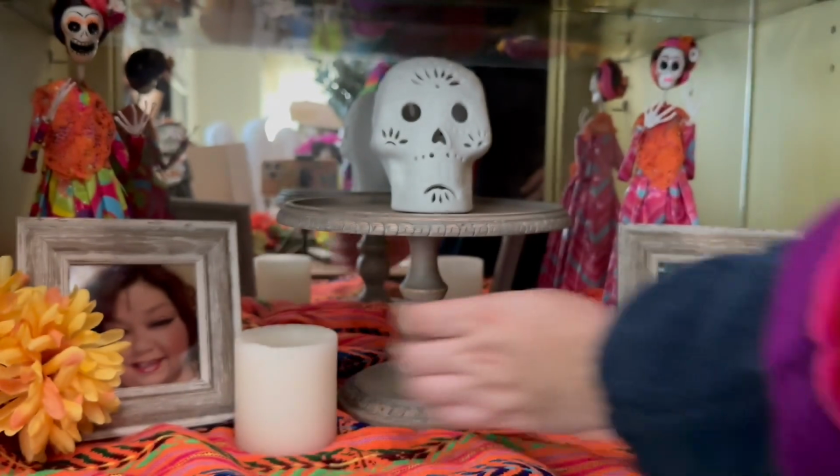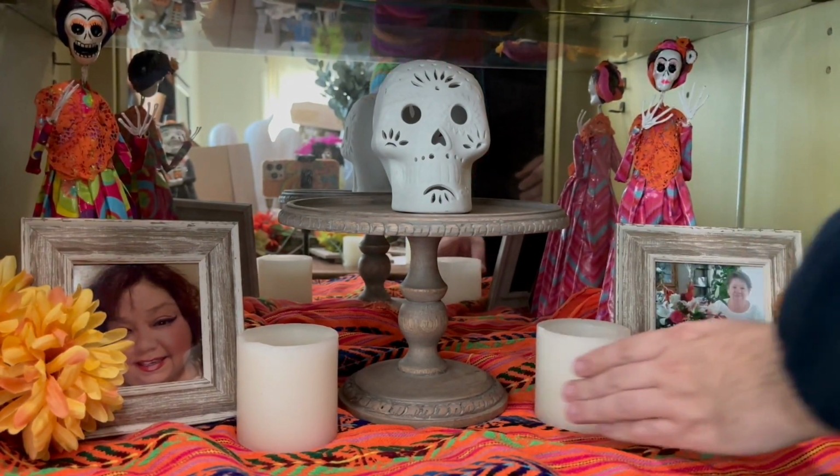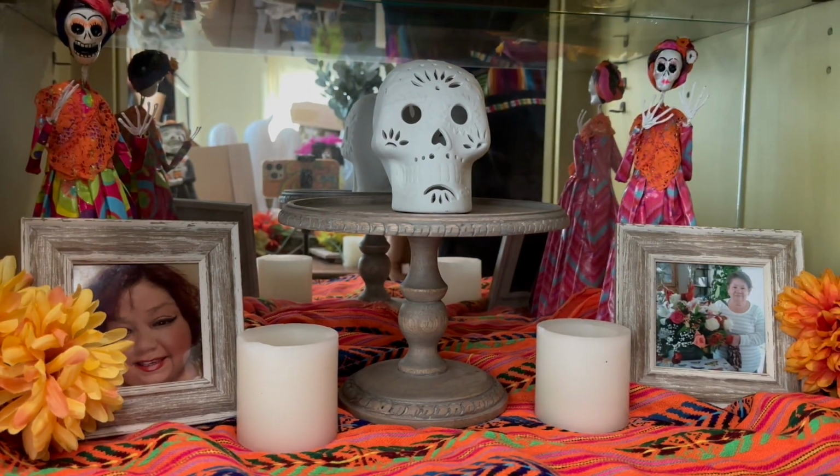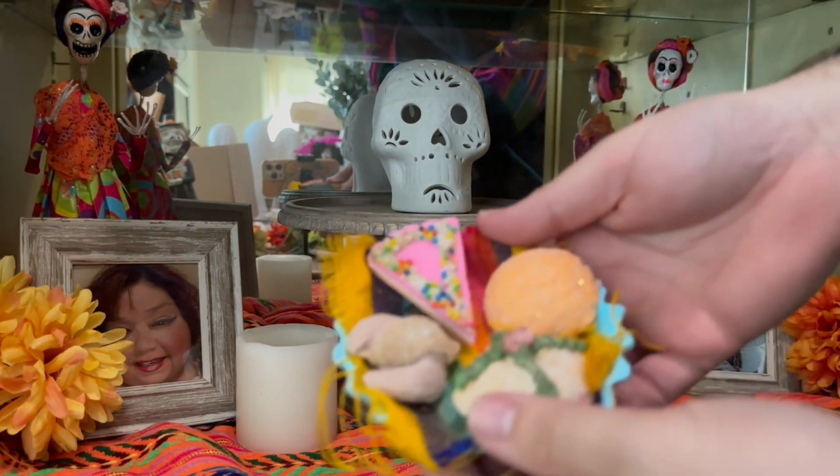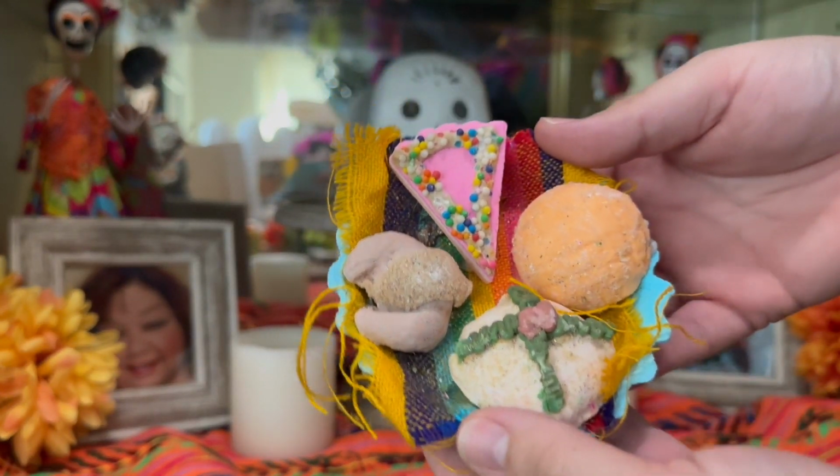And of course, you have to have several candles to illuminate your ofrenda. The candles are very symbolic. They light the way for your family members to find their way back home to you.